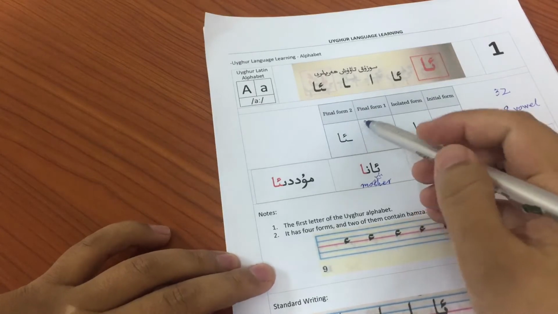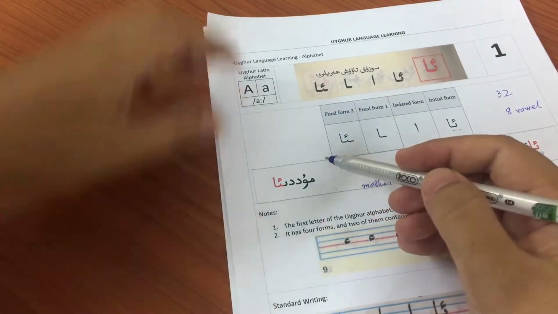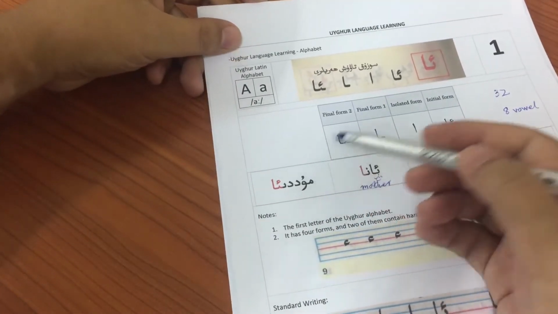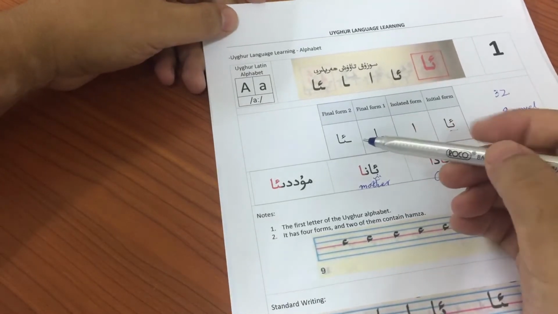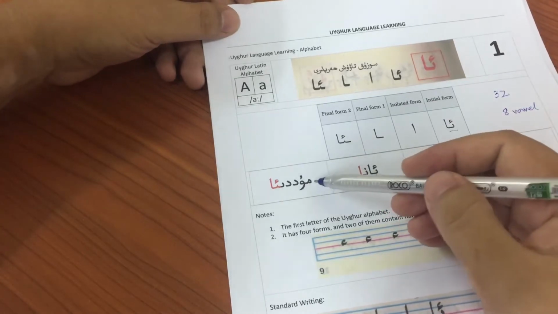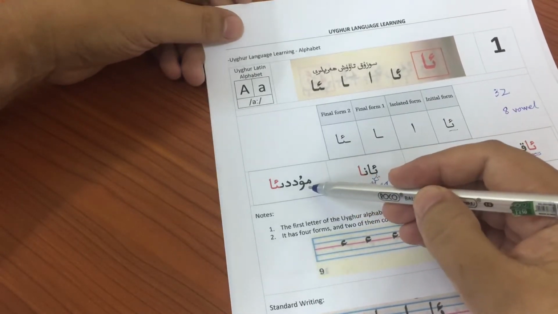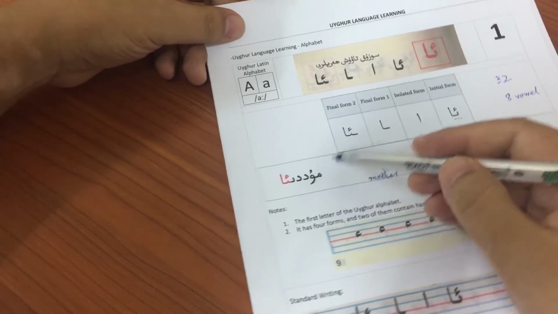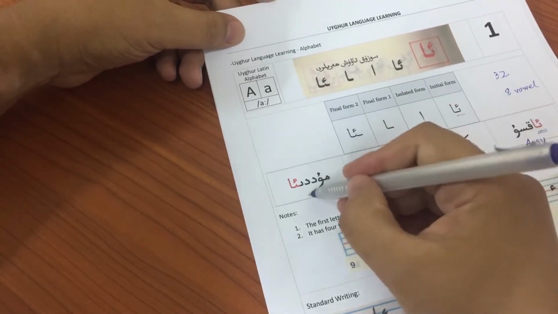And the final form 2, we use in very few locations, always at the end of a word. This word we read as muddia. Muddia means goal.